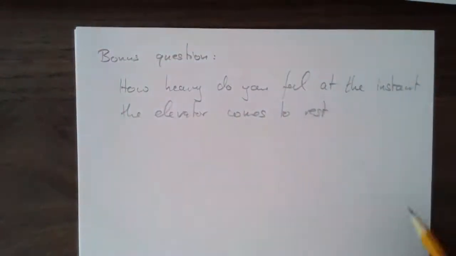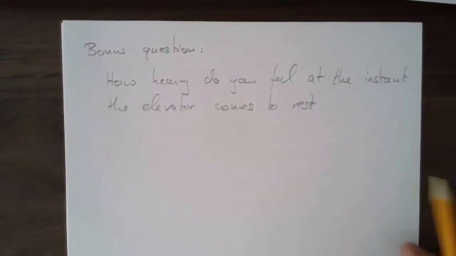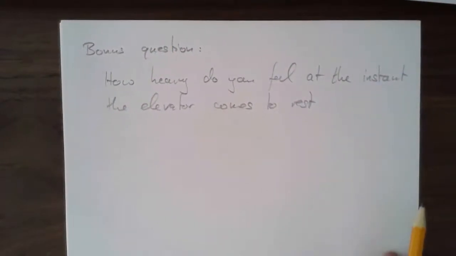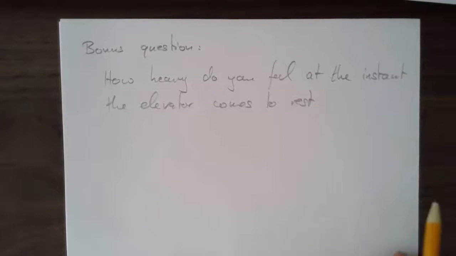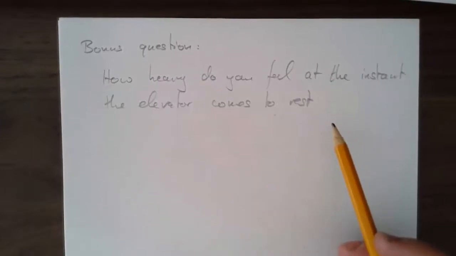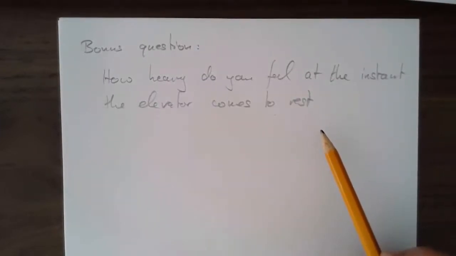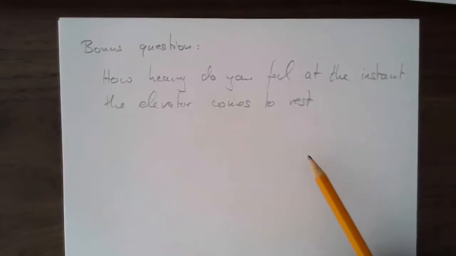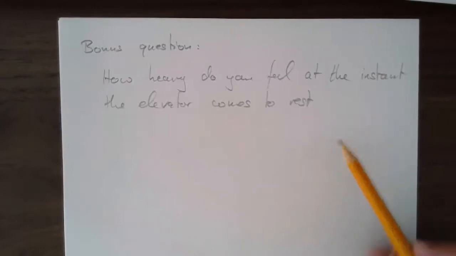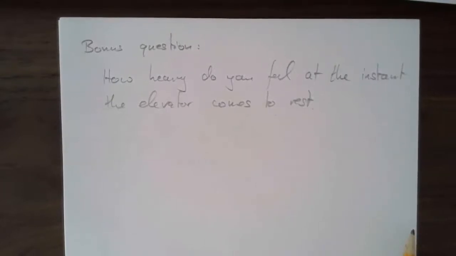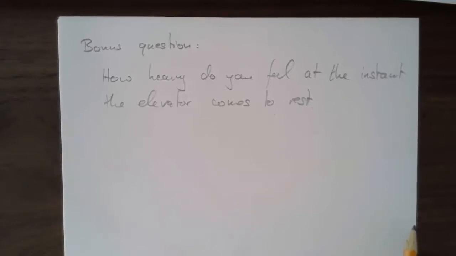Of course, how heavy you feel, well, it's going to change throughout. You're going to be almost in free fall initially. There's a bit of friction, so not quite. You probably feel very light then. But then as you get slowed down by the spring, you probably feel very heavy. So again, pause the video, try to figure it out. Maybe you have to look back at what you learned about the perceived weight. So pause the video and do that.